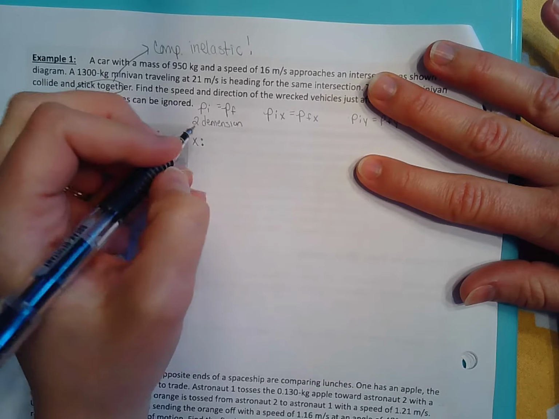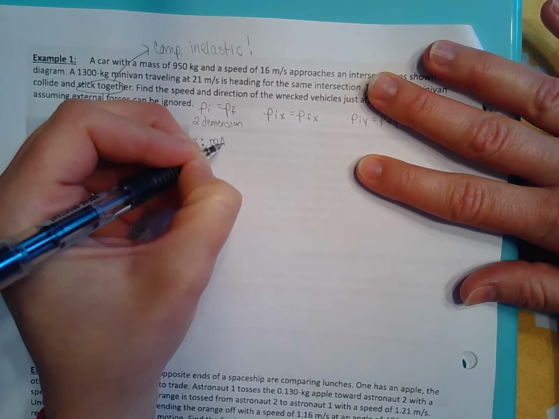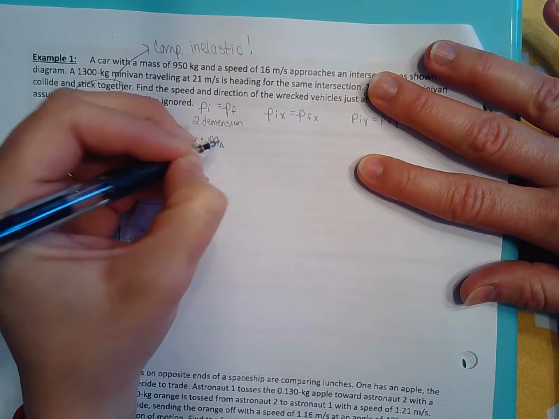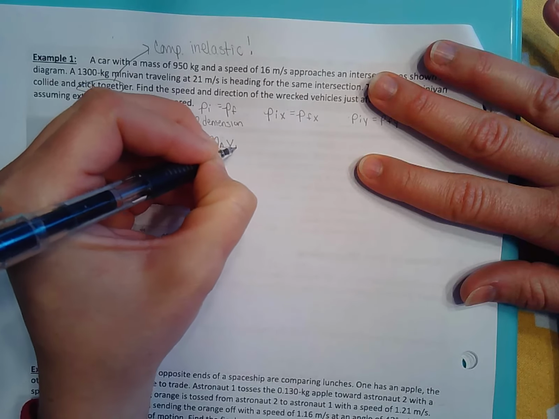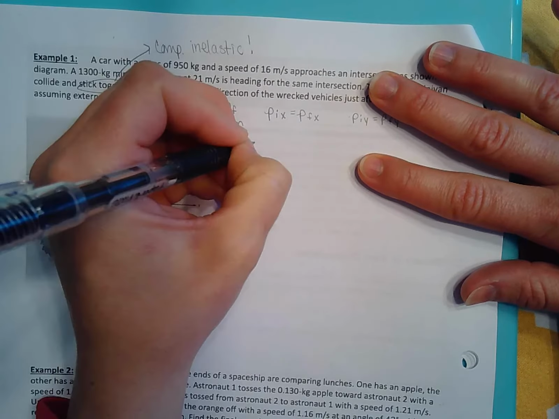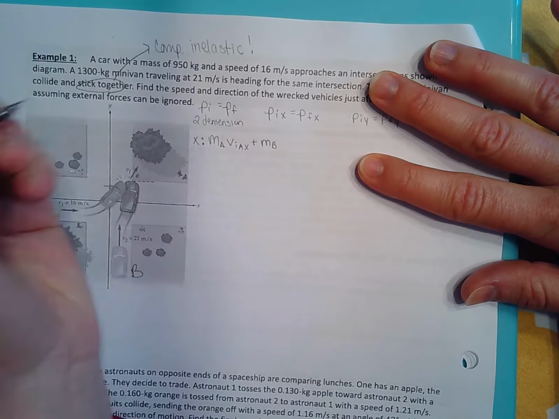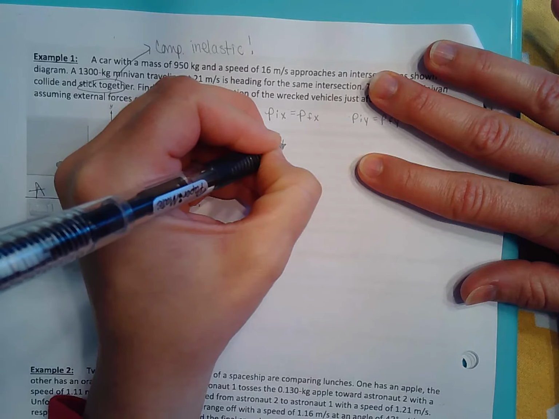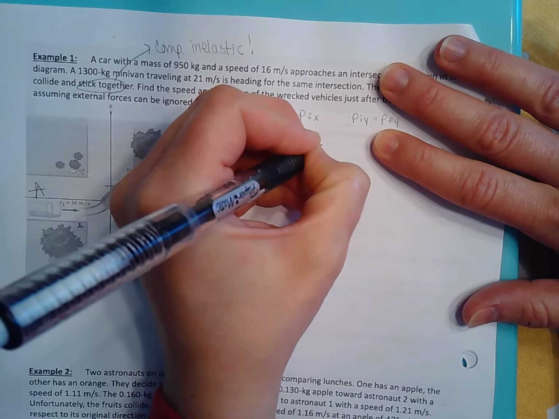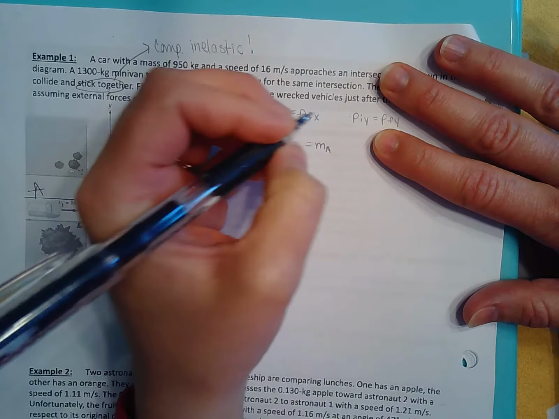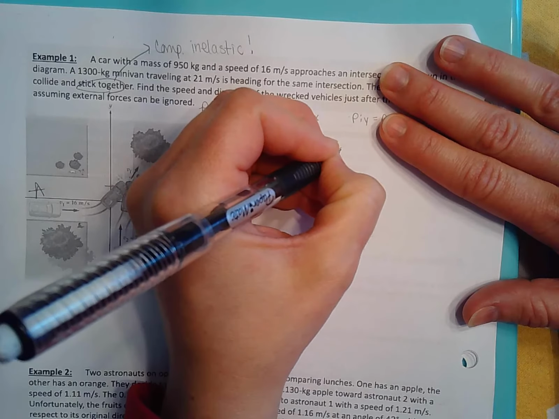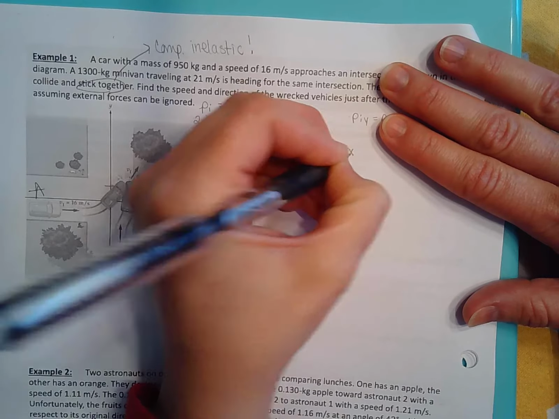So we know that the mass of A times the initial velocity of A in the x direction plus the mass of B times the initial velocity of B in the x direction needs to equal the mass of A times the final velocity of A in the x direction.